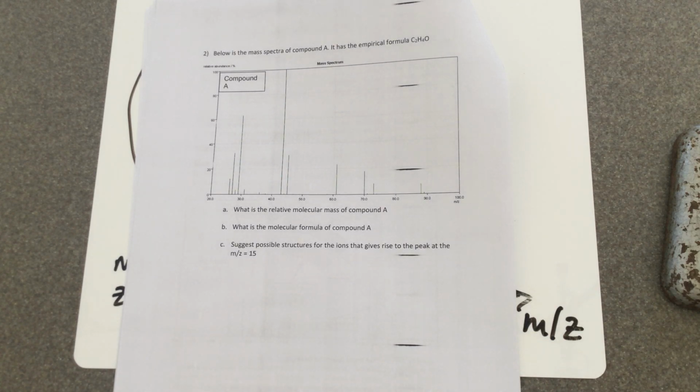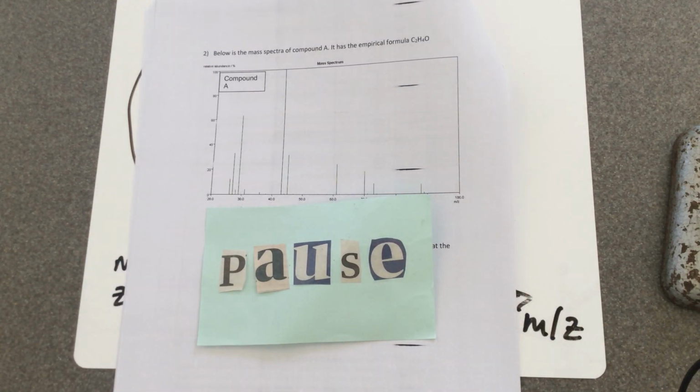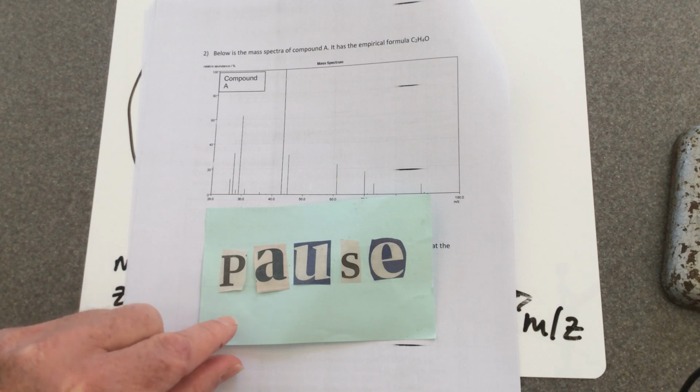So here's the worked example. We've got something with an empirical formula C2H4O. The questions are, what's the relative molecular mass of the compound A? What's the molecular formula of compound A? And could we suggest structures for ions that give rise to the peak at MZ 15? So is there a fragmentation ion that we could come up with that would have an MZ value of 15? So what you need to do is pause the video, have a go at answering those questions.